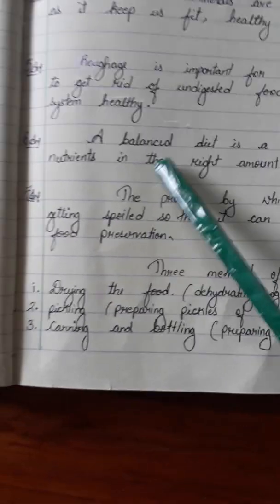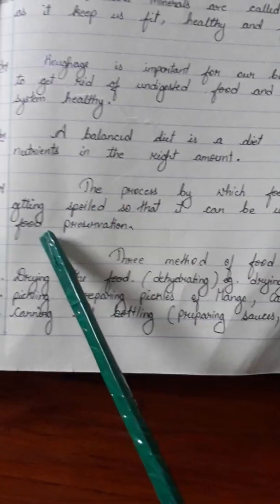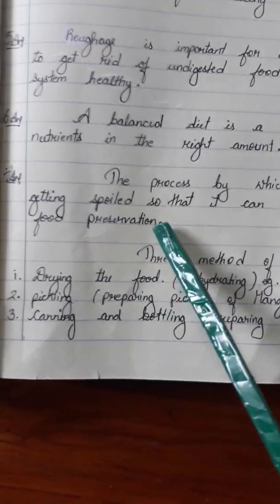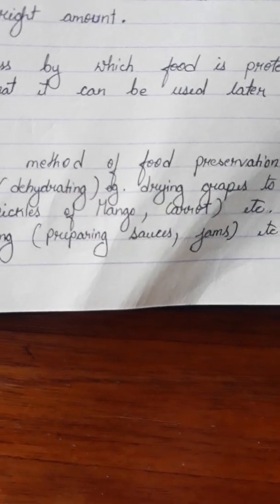So I might ask in this question only what is food preservation, or might ask only to write 3 types or any method of food preservation. Okay, so don't get confused on the questions.